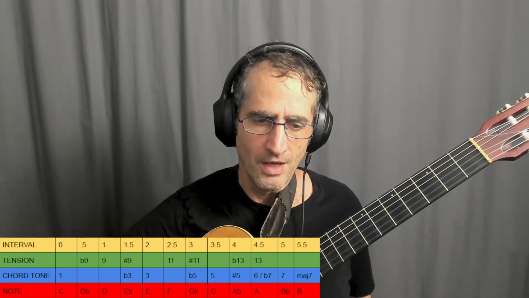So C as a chord tone can function as a 1. I mean, chord tones are 1, flat 3, 3, flat 5, 5, sharp 5, 6, 7, and major 7. And remember, think of them as typically the things that appear in the lower octave of your chords.